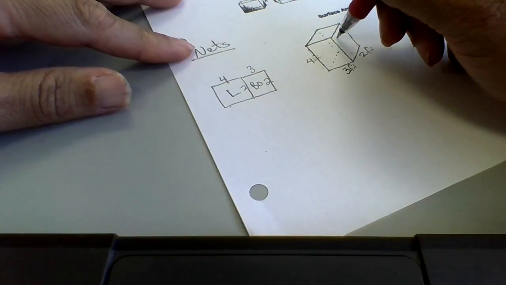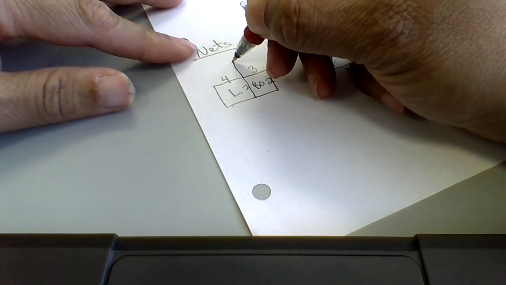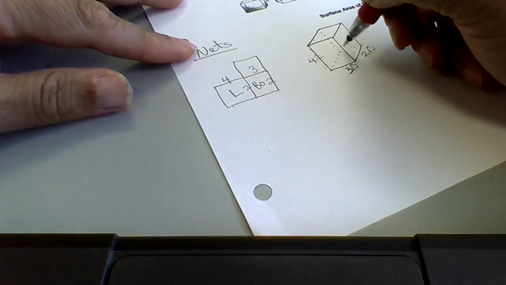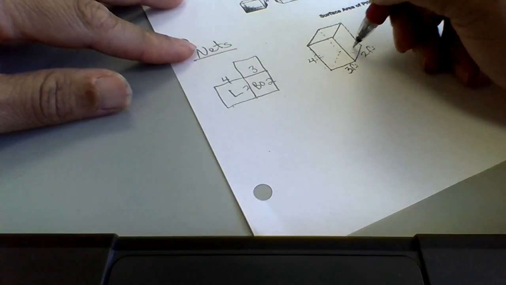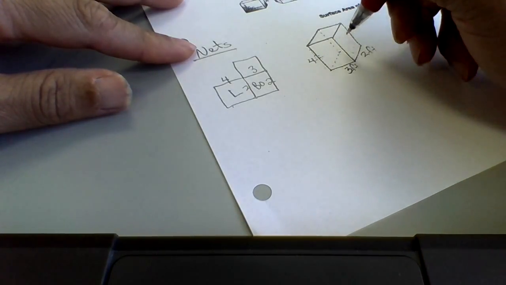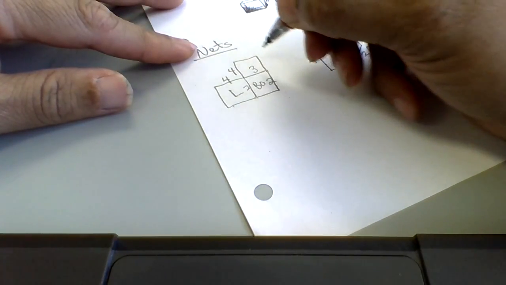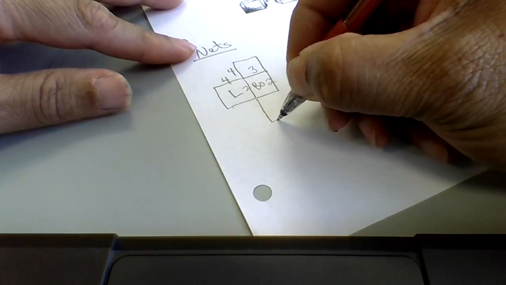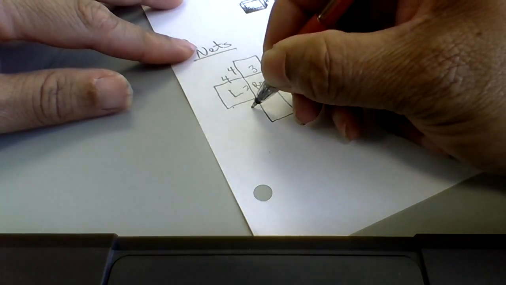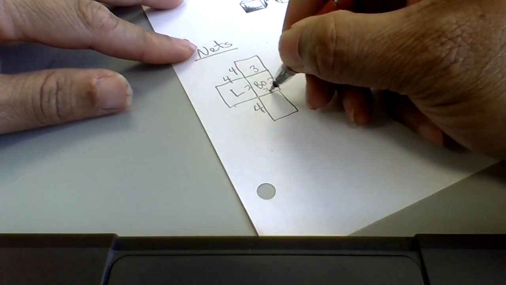And then on the back side, this is 4 and this is 3. All right, so this side over here is 4. And then on the front side is the same thing. This is 4 by 3.